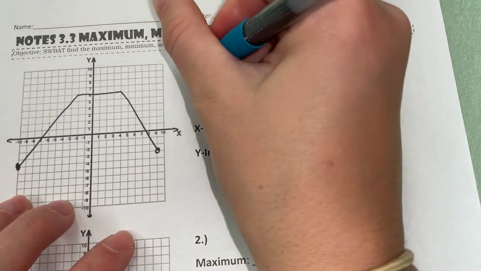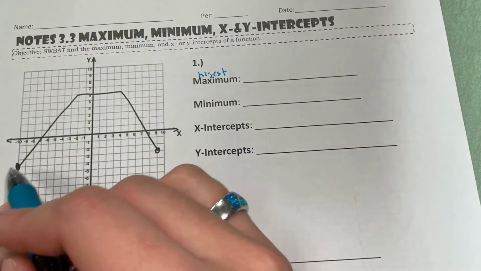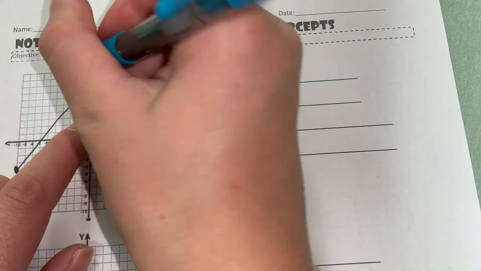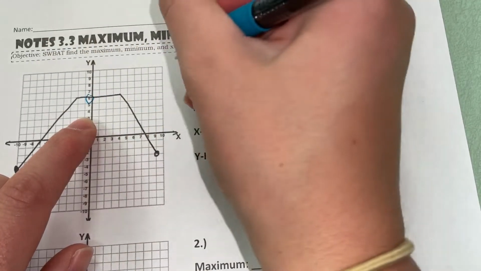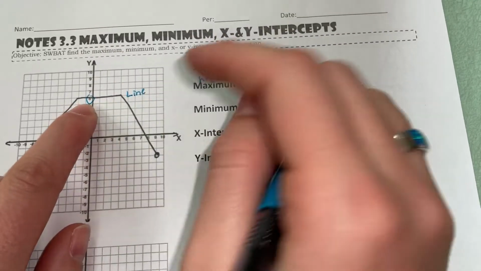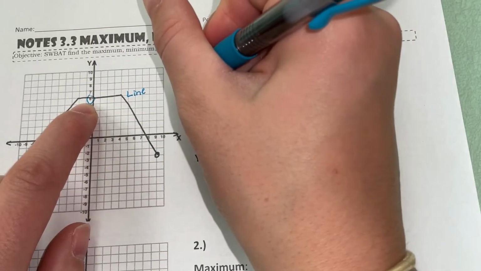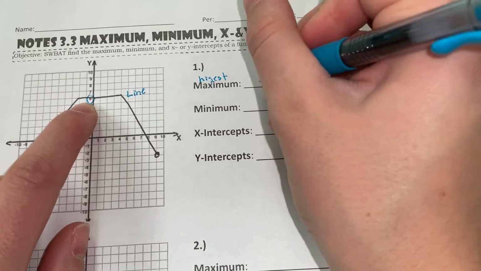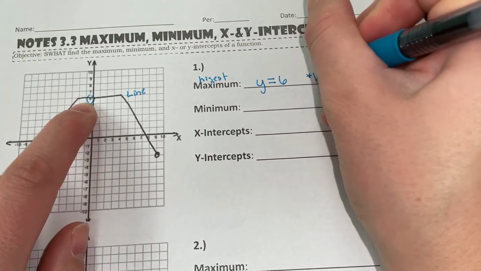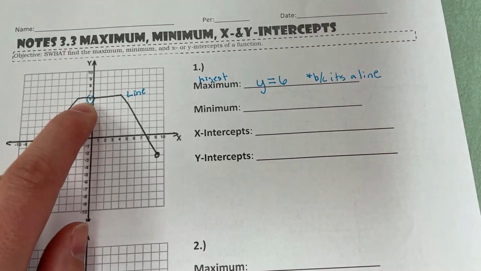Maximum is the highest. Looking at my graph here, the highest part is this line right here. Now this is a line, right? And it's happening at 6. For maximums, we look at the y-axis, so we got y equals 6, because it's a line.